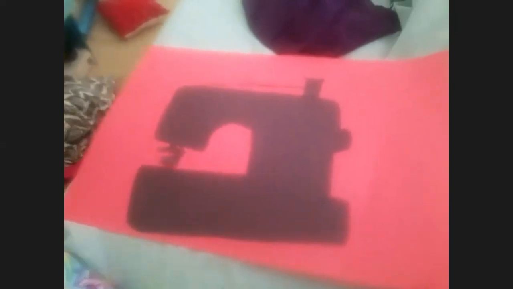Here, maybe it would help if I turned around my camera. I tried to hold it up, but you couldn't see the bit I added. Okay. There's the thread, and see, it goes down to the sewing machine. Nice detail. Really nice detail. Very cool.